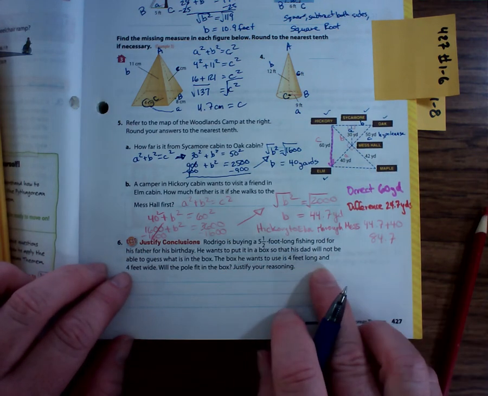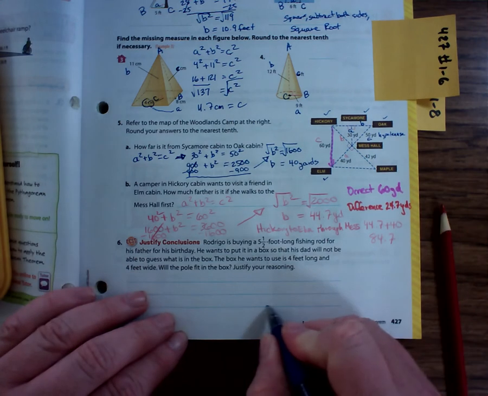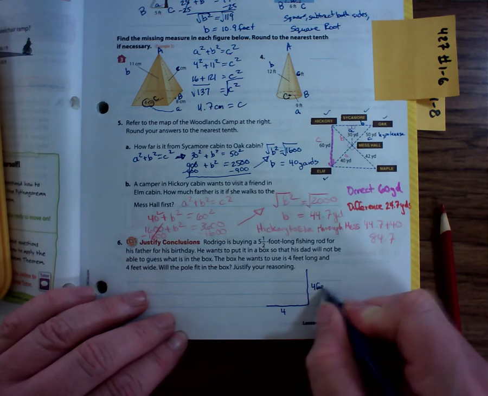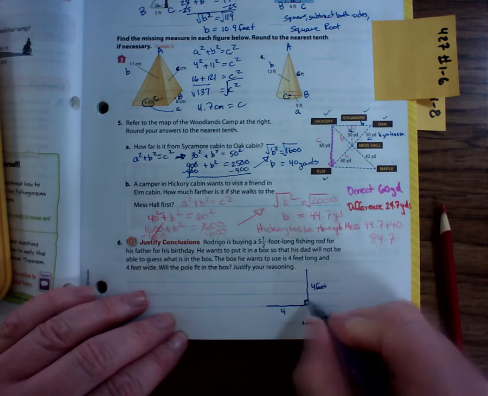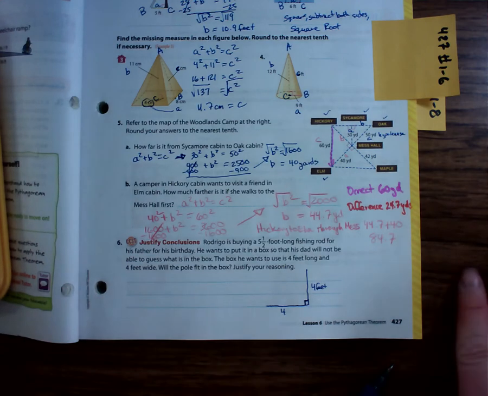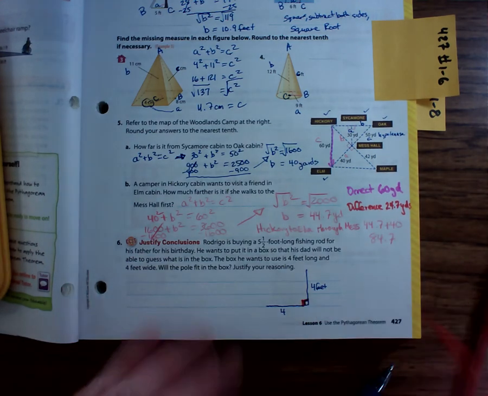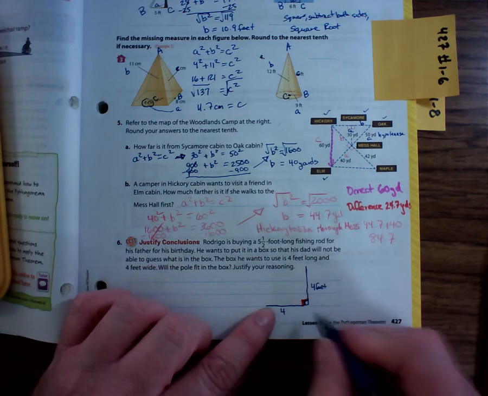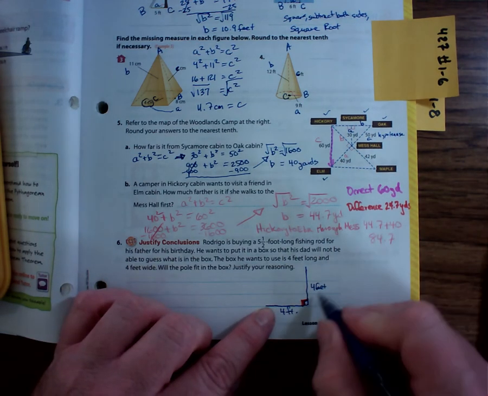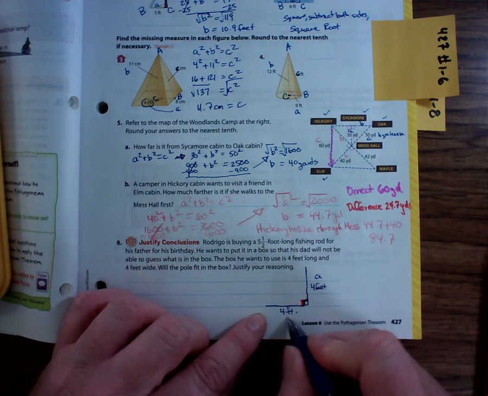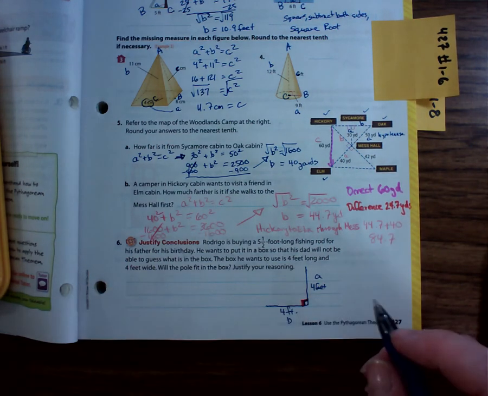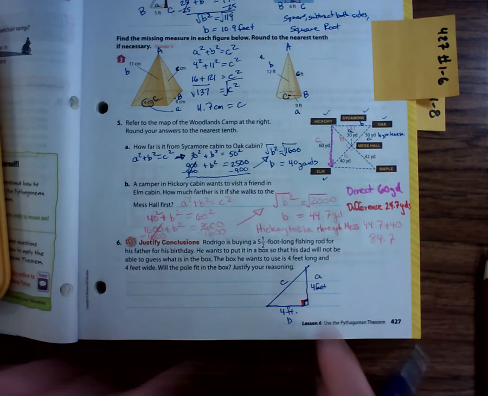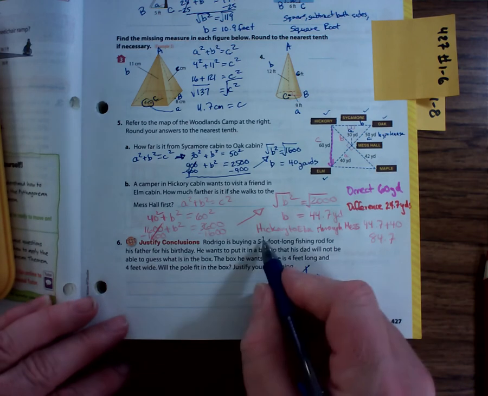So let's look at this again. The box he wants to use is 4 feet long and 4 feet wide. So it's 4 this way and 4 feet this way. It's a box, so you know that that's the right angle. If I use a red marker, it will look better. There's your 90-degree angle. It's an isosceles right triangle. We have feet here. So one of them will be A, since these are legs making a 90-degree angle, A and B. And then we need the diagonal, which will be C.